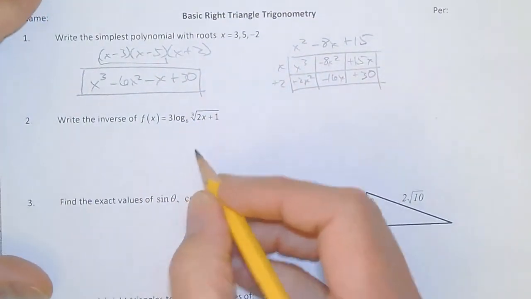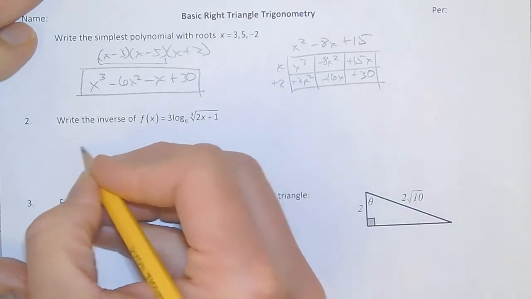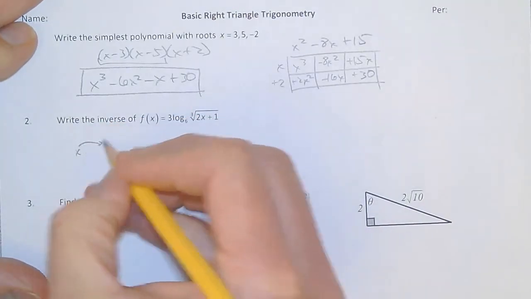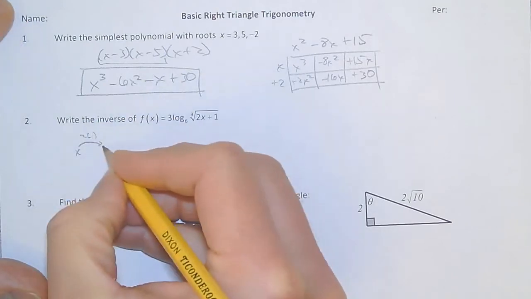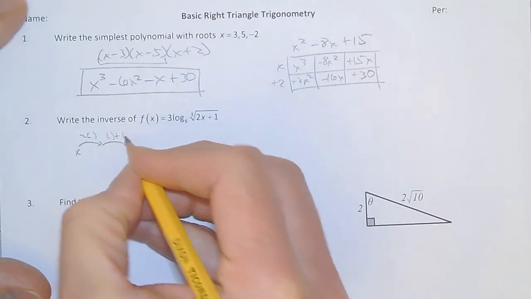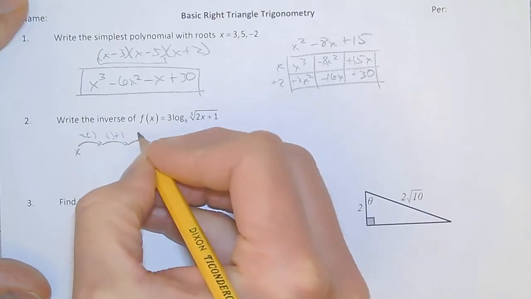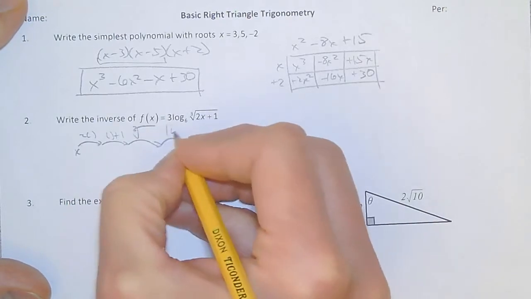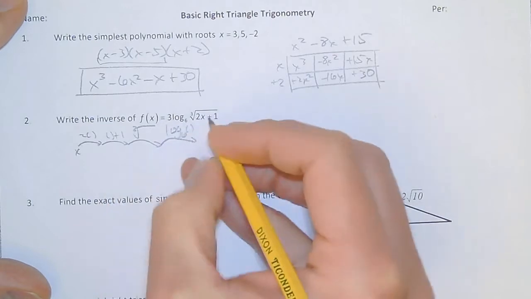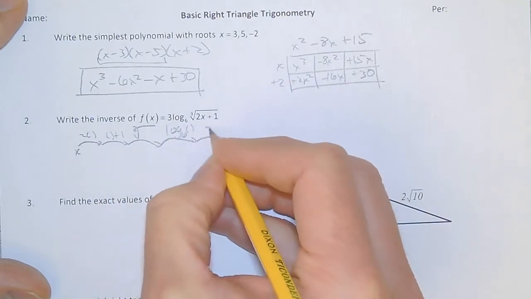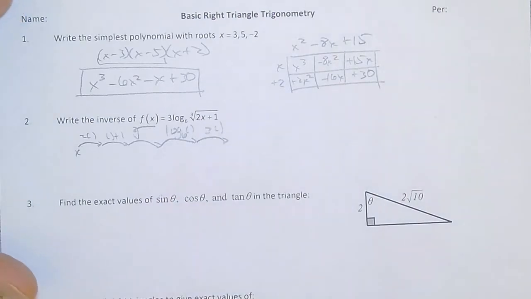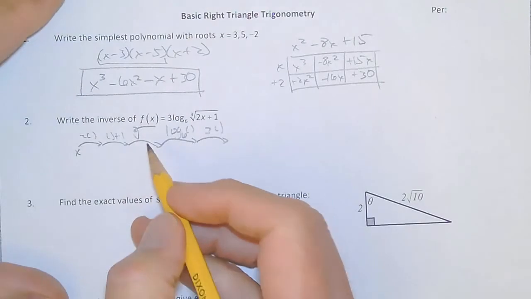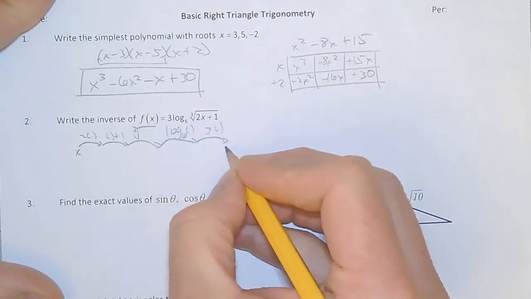All right, what is the inverse of this thing? Well, we write inverses by first of all making the arrow diagram. So let's multiply by 2 and then add 1. Then that is a cube root. We will do a log base 6 of, and then multiply by 3. The cube root is one that we may not have done a lot with just yet.